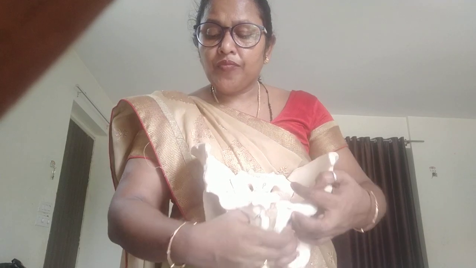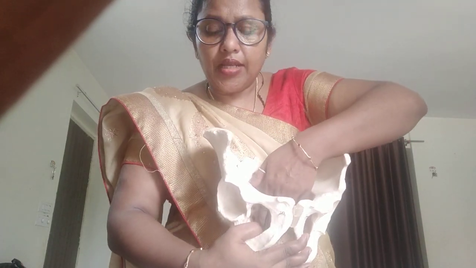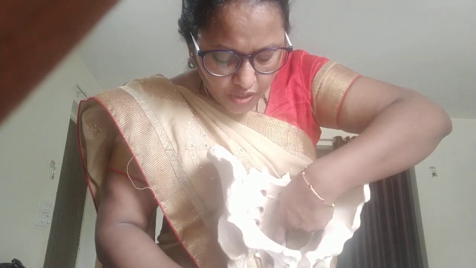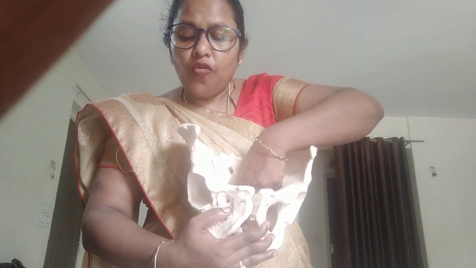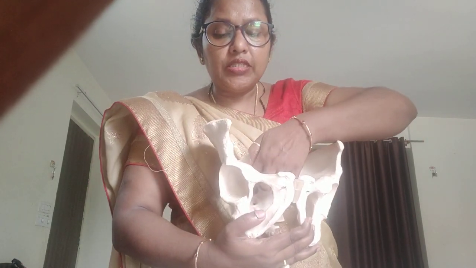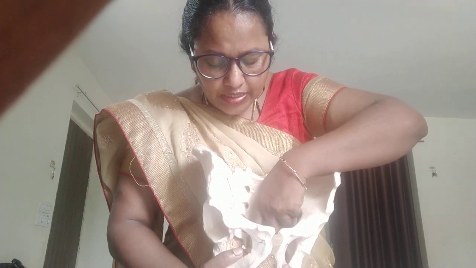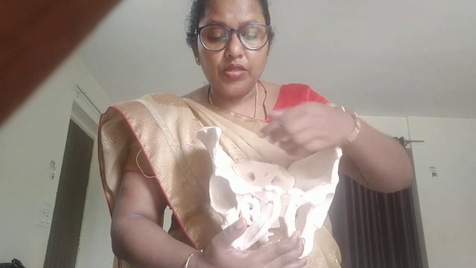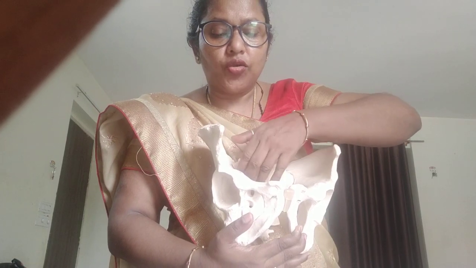Then comes the coccyx, a little bone. The coccyx is a vestigial tail and consists of 4 fused vertebrae, forming a small triangular bone. Then there is one sacrococcygeal joint here, then the symphysis pubis joint and the sacroiliac joints.